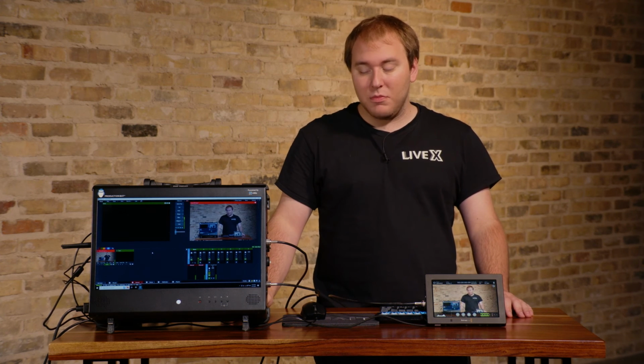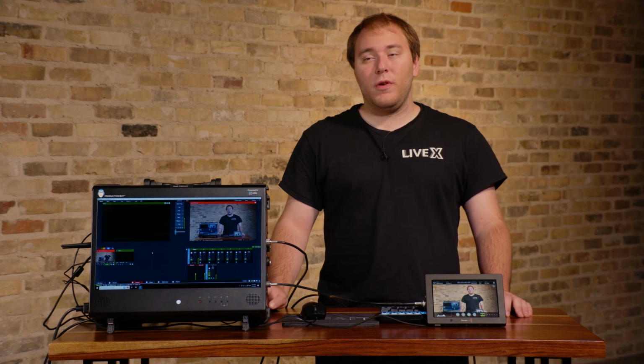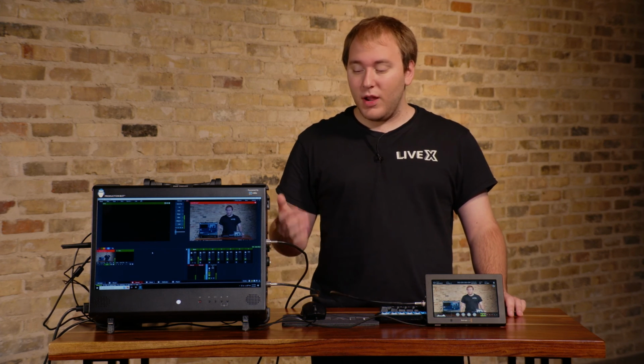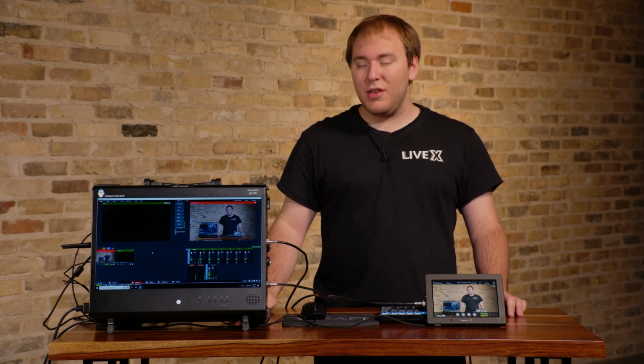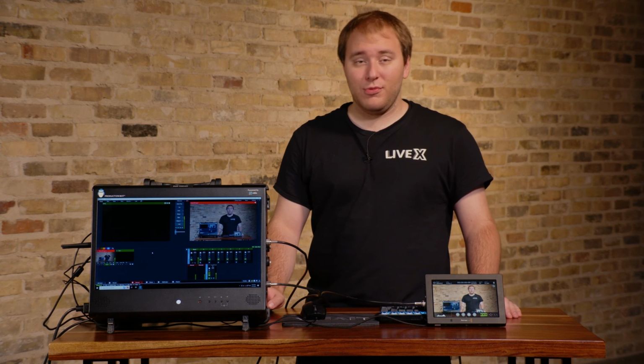And again, your outputs can be used for anything. If you need to go to a video router, if you need to go to an LED wall, projector, anything like that, or you need it to get to an encoder. You can do anything with that. And same with the inputs. Camera input has embedded audio, as you're seeing here, video router, whatever you need.